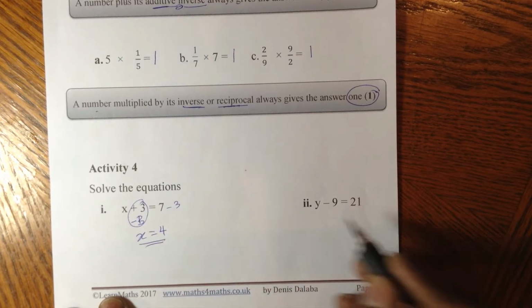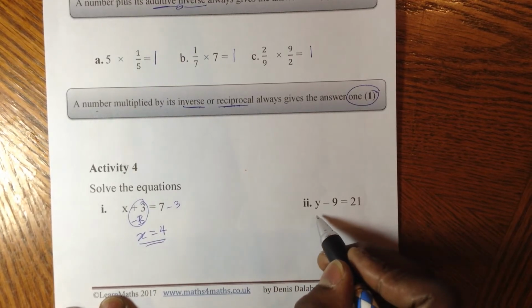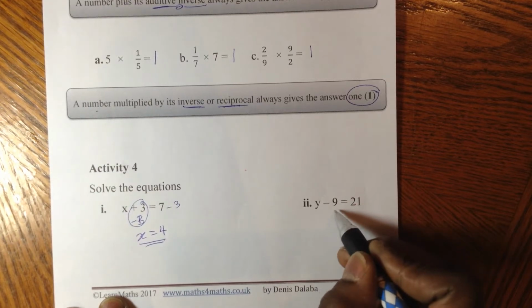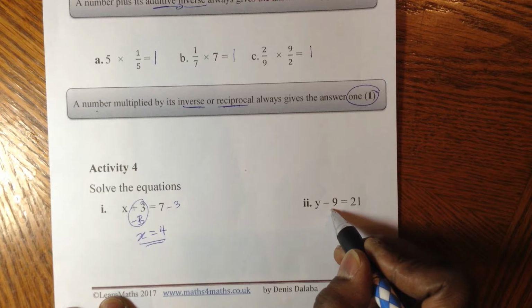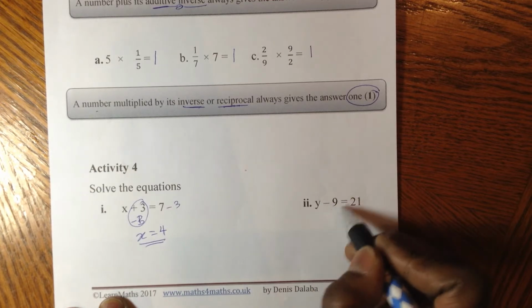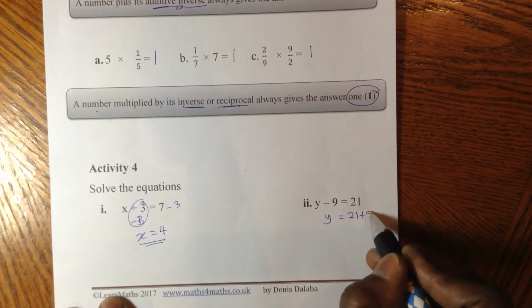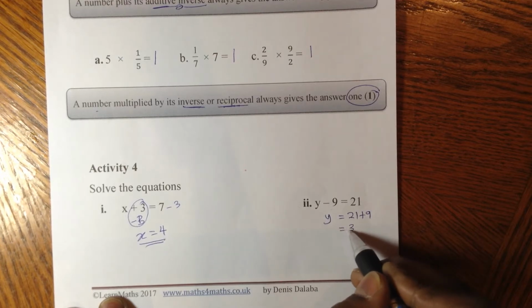That's our answer. Over here we have y − 9 = 21. The additive inverse of subtracting 9 is to add 9. So we add 9 to this side and add 9 to that side. Adding 9 will turn it to 0, so we get y = 21 + 9, which gives us 30.